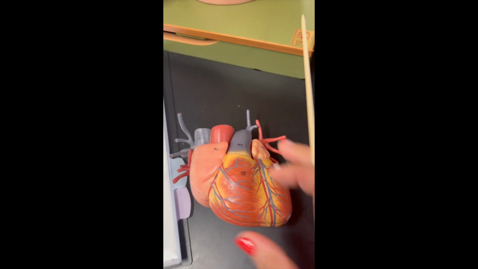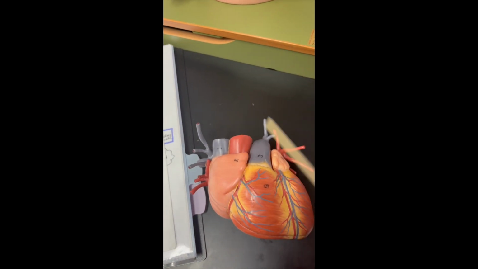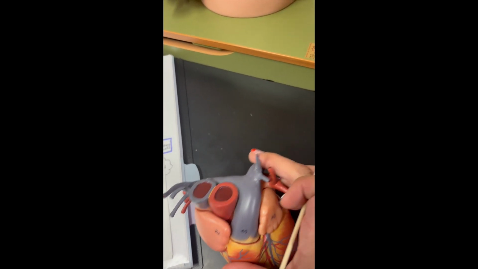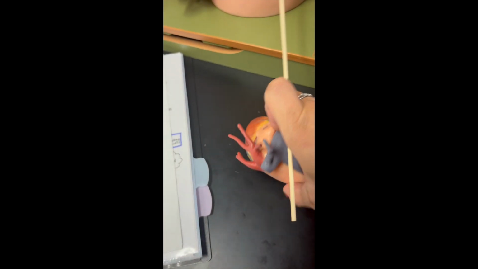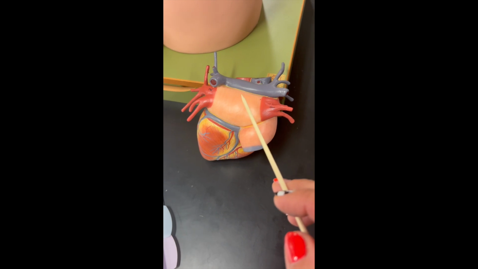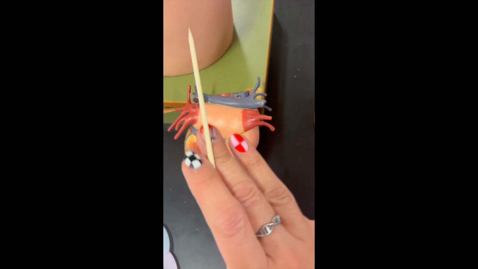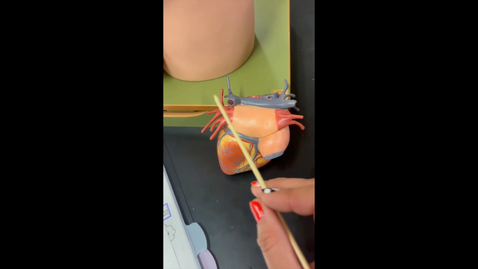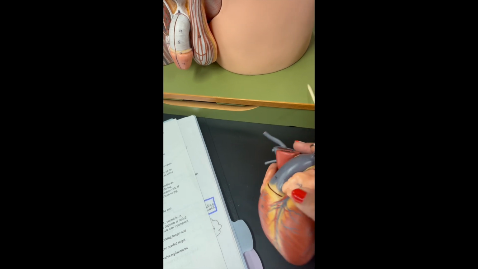So the pulmonary trunk is here, and then it does branch off into the right and left pulmonary arteries. So I'm going to place that here. We're looking on the posterior side. So now right is going to be right and left is going to be left. This is the right pulmonary artery. This guy right here is the left pulmonary artery.